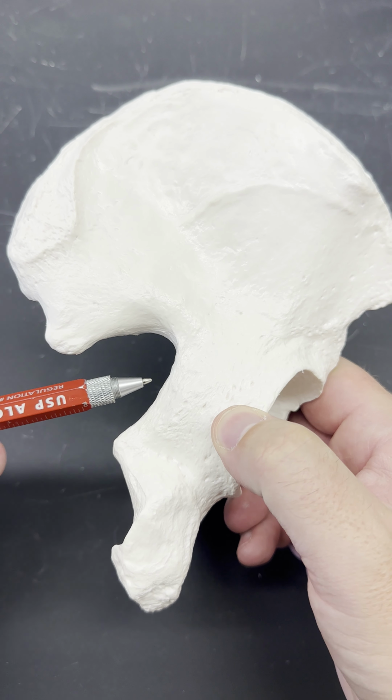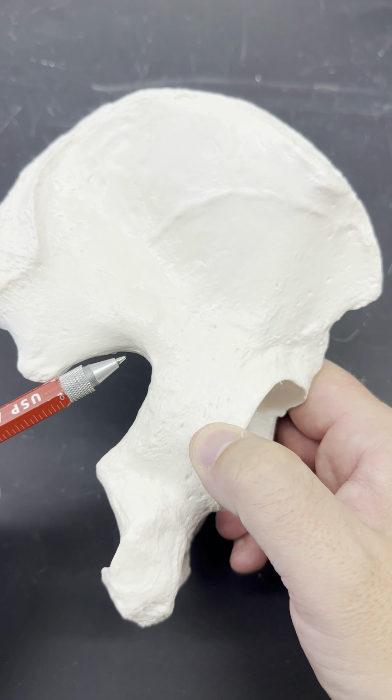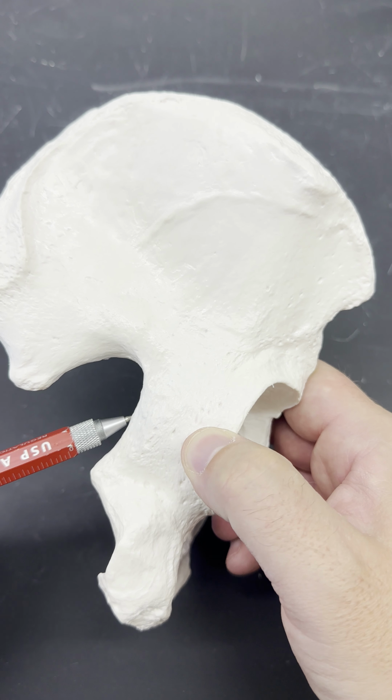Sitting directly underneath the posterior inferior iliac spine, we have the greater sciatic notch, this very large notch in the bone right here.